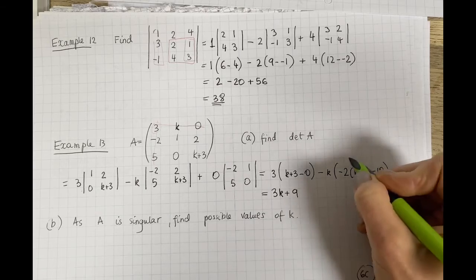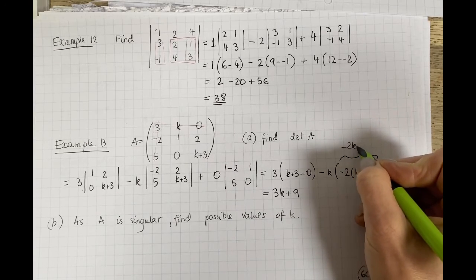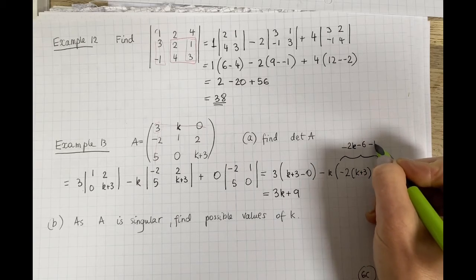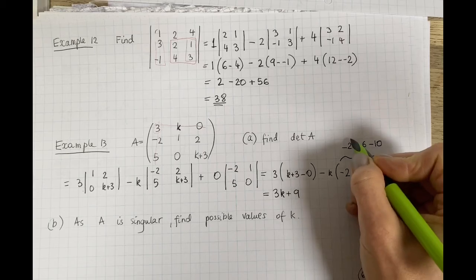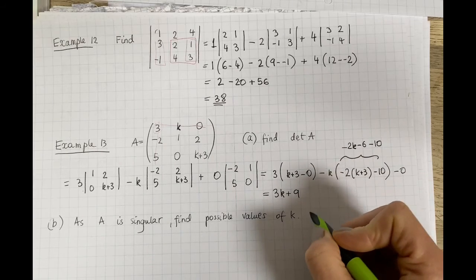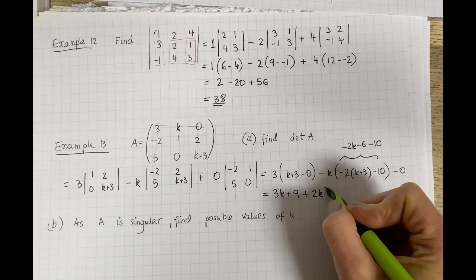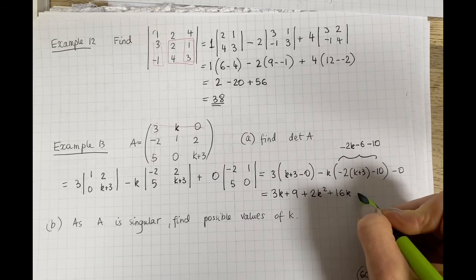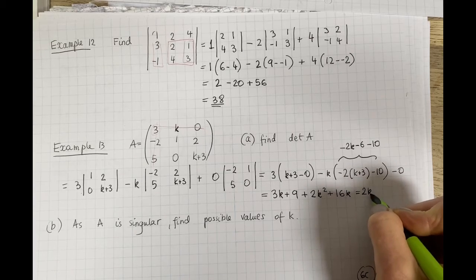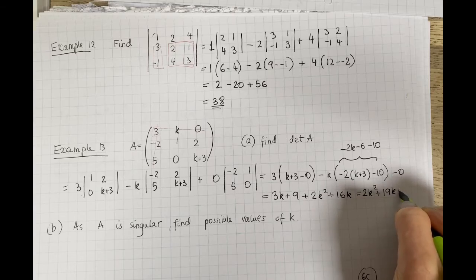And this one here gives me minus 2K minus 6 minus 10, so it's going to be minus 16. Times it by minus K, you're going to get plus 2K squared plus 16K. So it's 2K squared, add 19K plus 9.